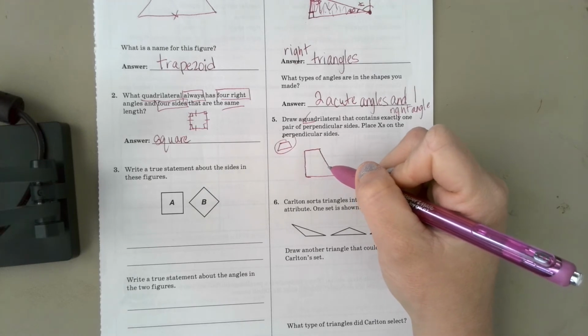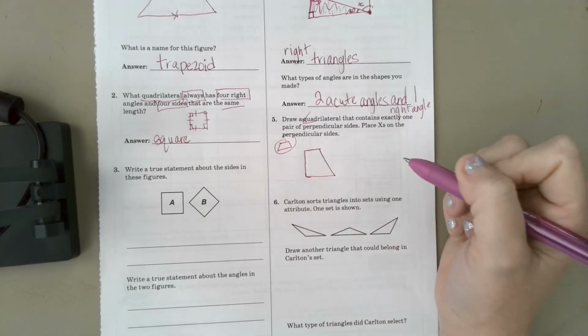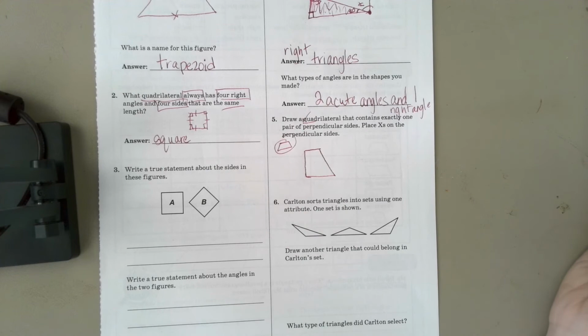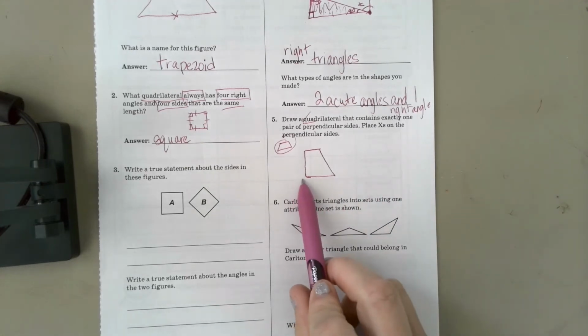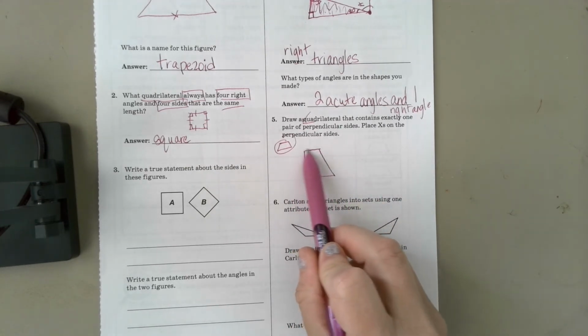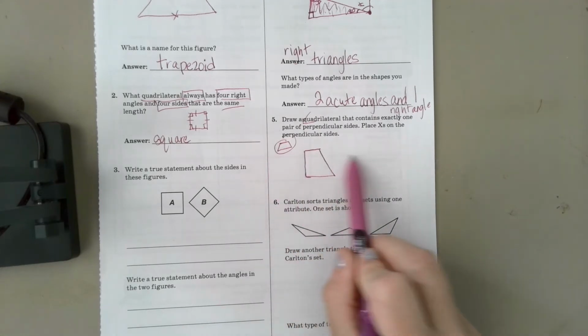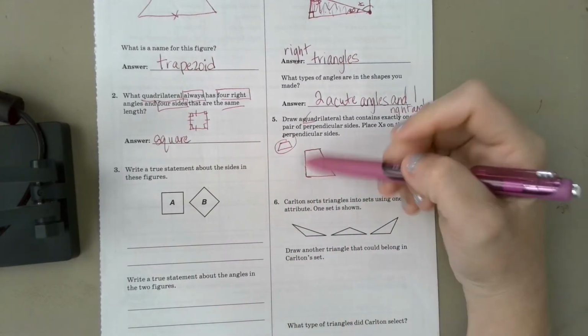In order for us to tell, number one, it has to have four sides. Does it have four sides? Yes, it does. The only other stipulation for a trapezoid is it has to have one pair of parallel sides. Well, is this side and this side parallel? Absolutely. If I extended those lines out, they would never touch.